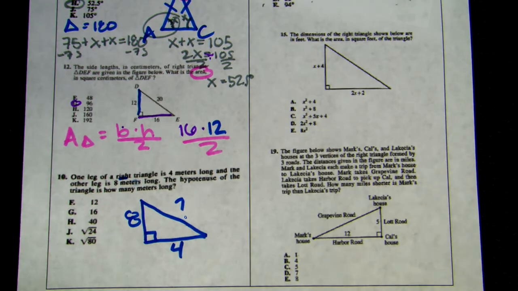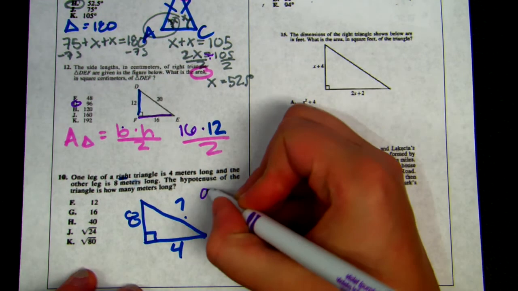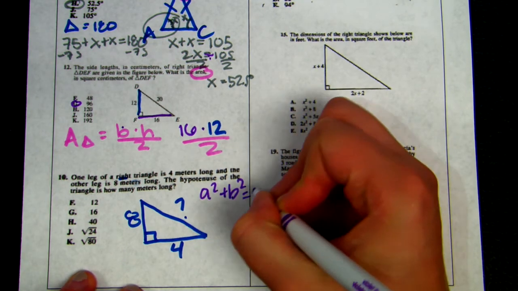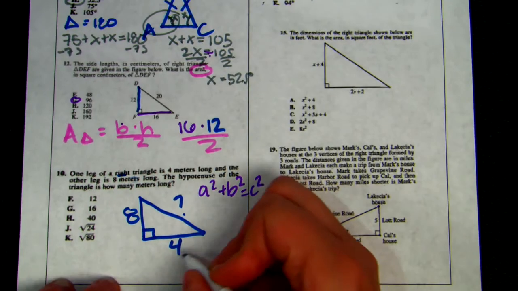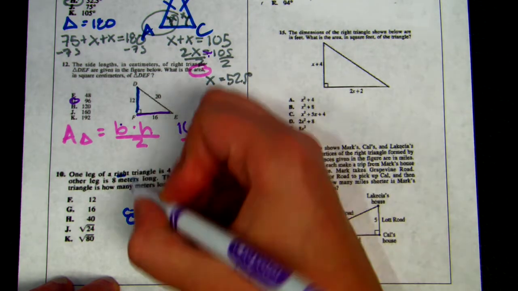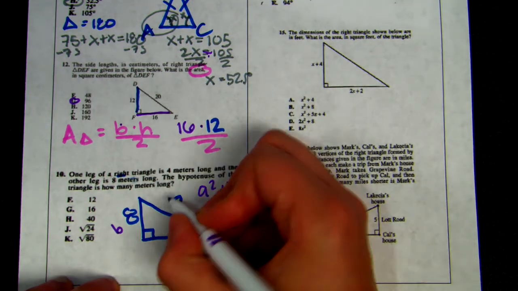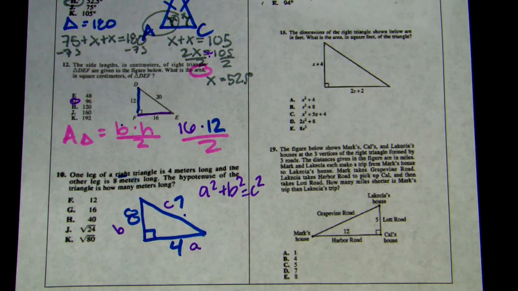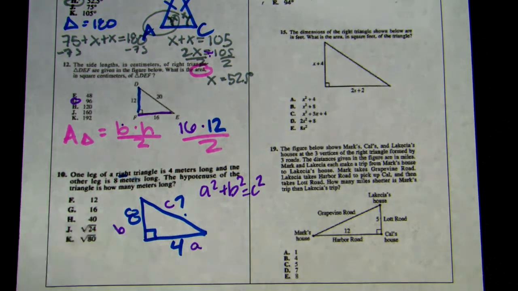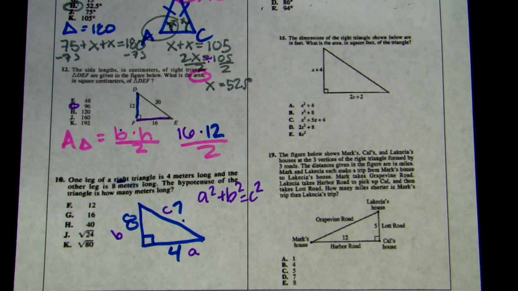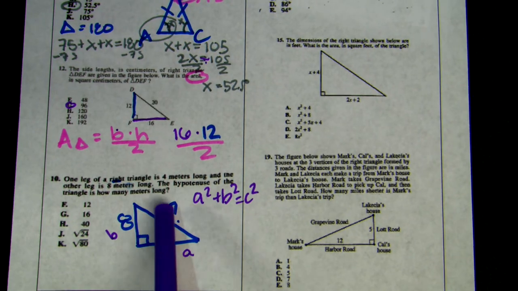I'm looking for this. So a reminder that my Pythagorean theorem is a squared plus b squared equals c squared. So let's fill in those. This is going to be a, one leg. This is going to be b. And reminder that c is always going to be my hypotenuse because, as people pointed out today, the hypotenuse is always going to be longer than either of my two legs. So it's really important that c is that hypotenuse.